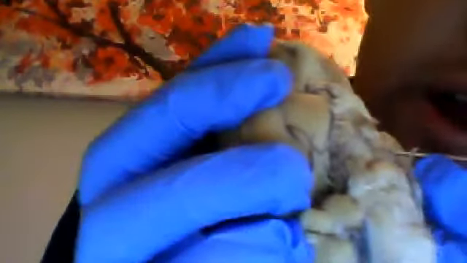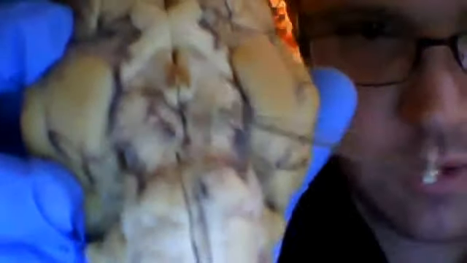And if you can see, it's this structure right here. Are you able to make that out? There. Okay. So that is what's known as the oculomotor nerve.